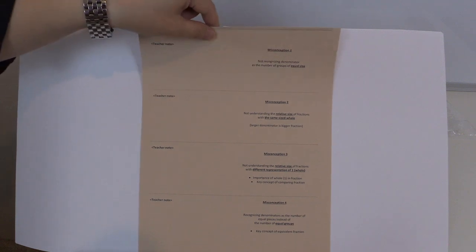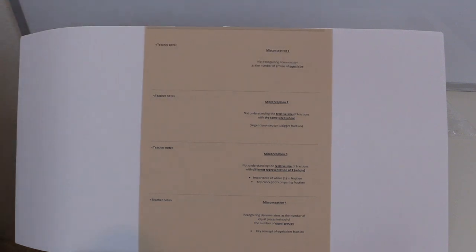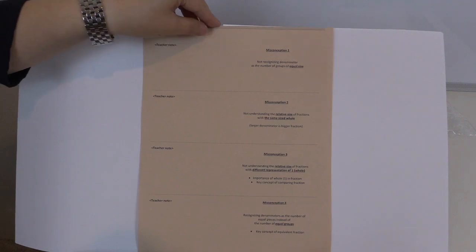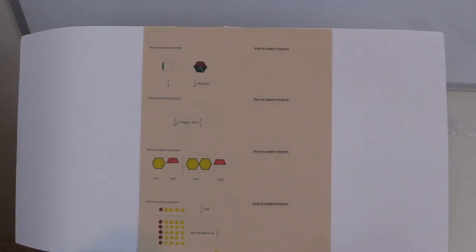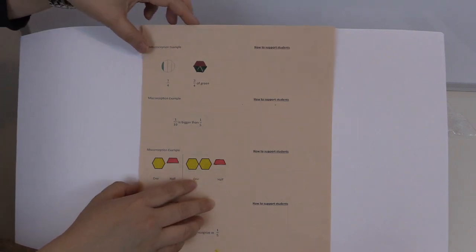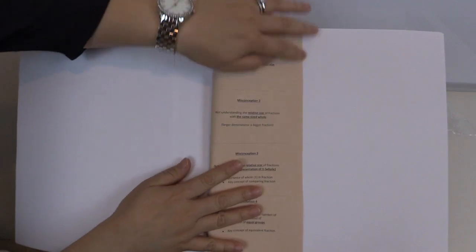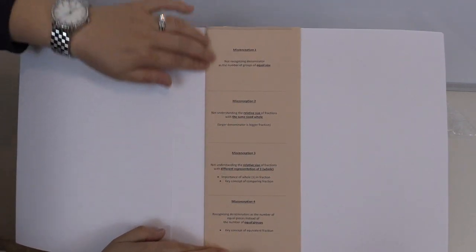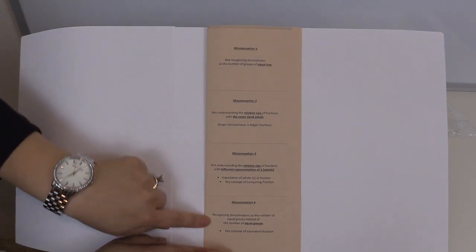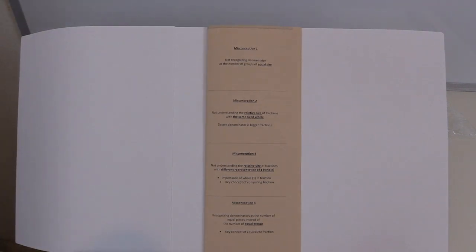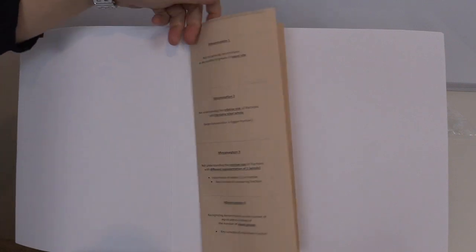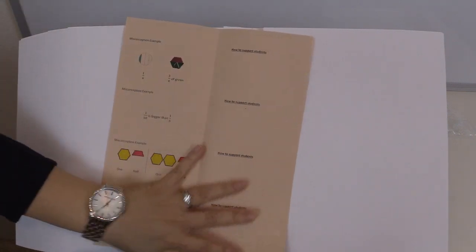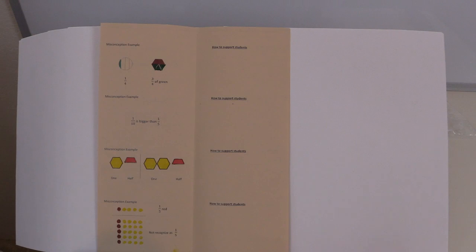Okay, so this is how you're supposed to use it. Have your paper face this side up, the picture side up. Okay, and I'm going to fold this paper vertically. Some people say like a hot dog style. Fold it like this. So you see all the misconception 1, 2, 3, 4. And if we open it, you see the pictures and how to support the students.